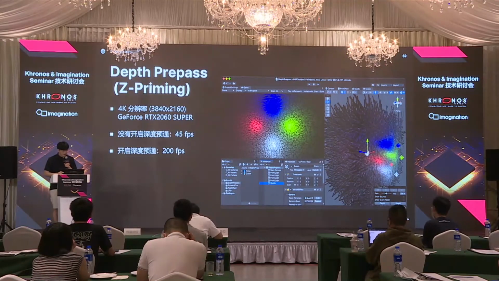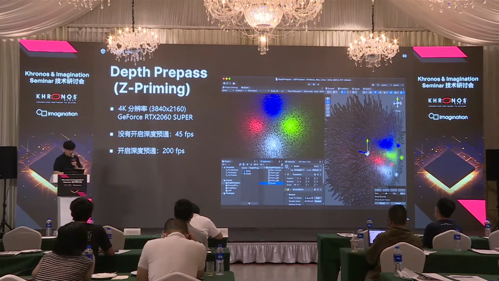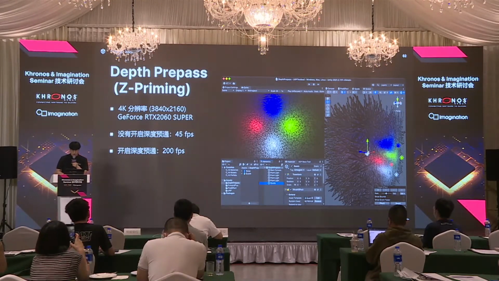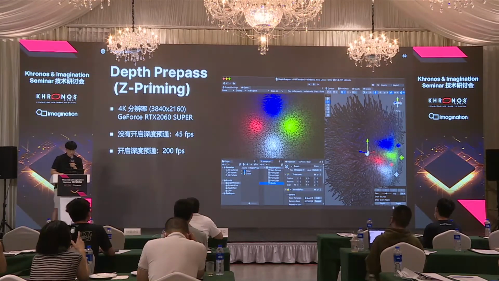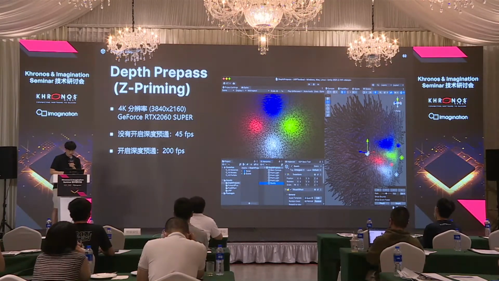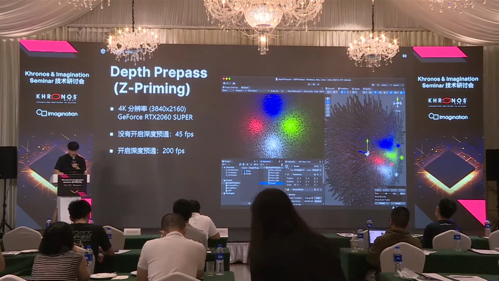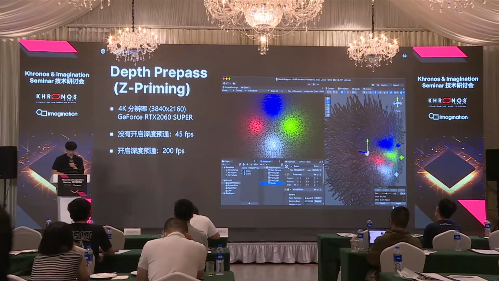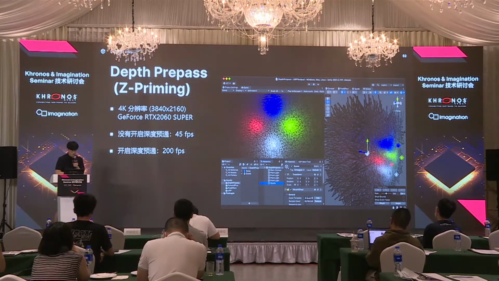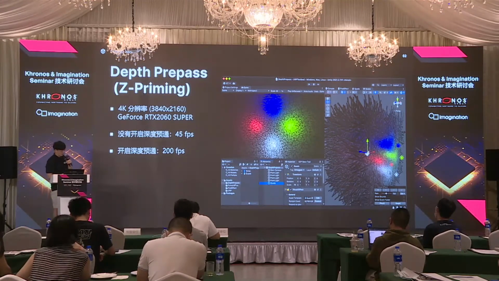So in Unity, we created this scene with a lot of overlapping opaques. We can see this, and we can turn off and turn on Z priming to test the frame rate. So on the 4K resolution, we use the GeForce RTX 2060 Super. So when we don't turn on Z priming, it's 45 FPS. If we turn on Z priming, it's 200.